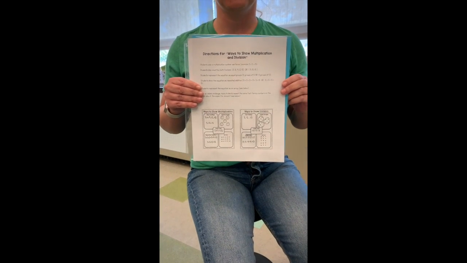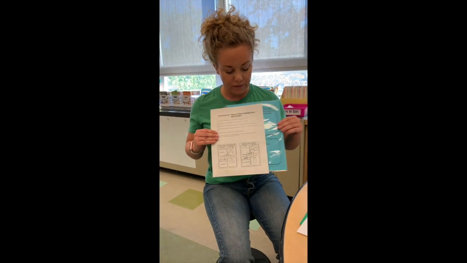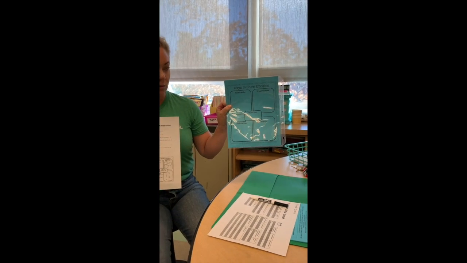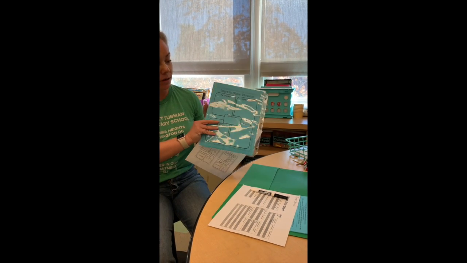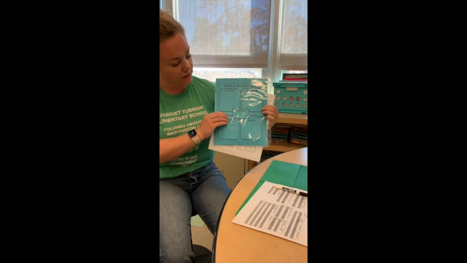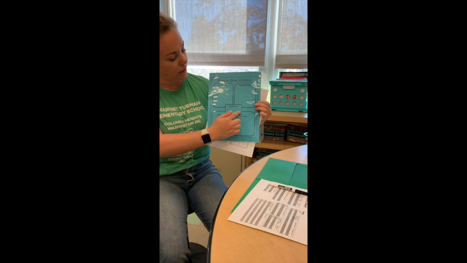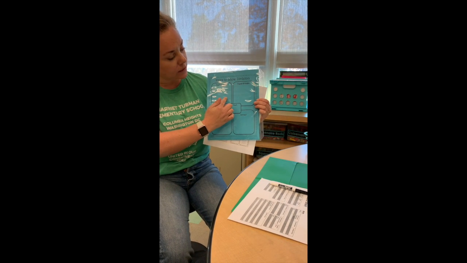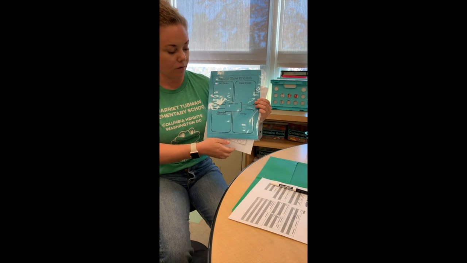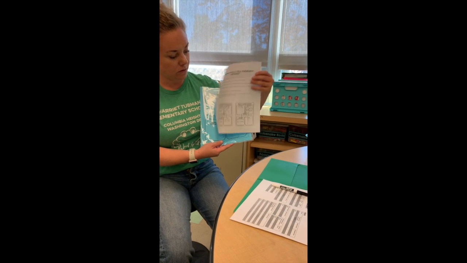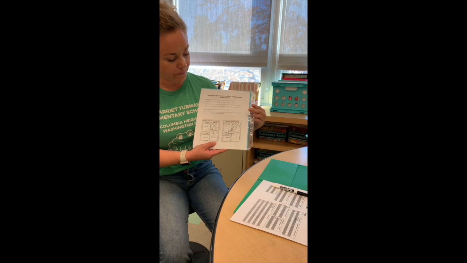To make this more challenging for your child, you can also have them work on the back side, which shows ways to make division. They will use the same multiplication facts. They will write the division equation here, show a fact family, equal groups, repeated subtraction, and draw an array. There's an example of that here as well.